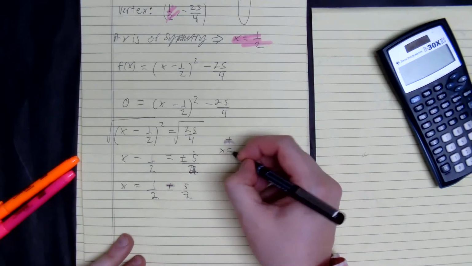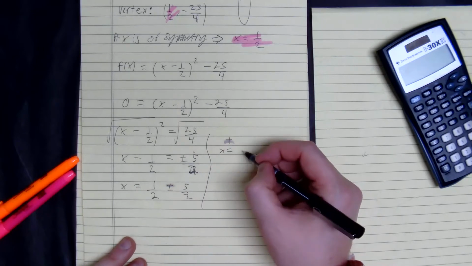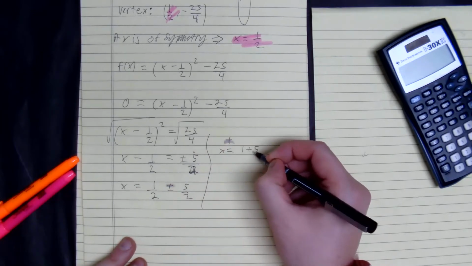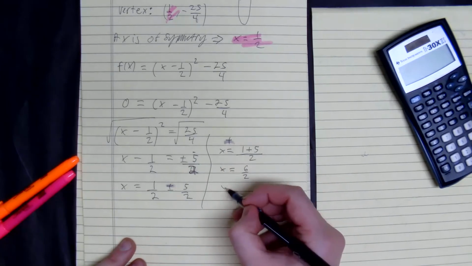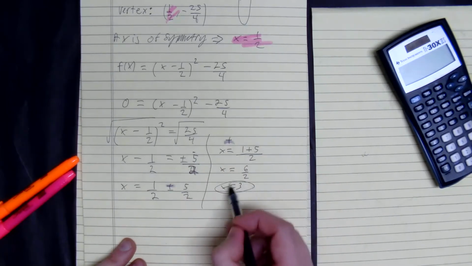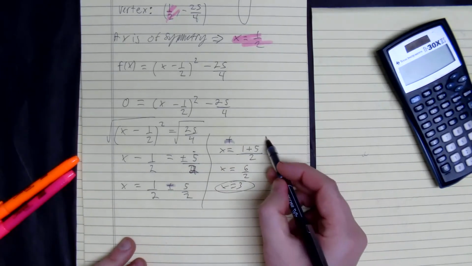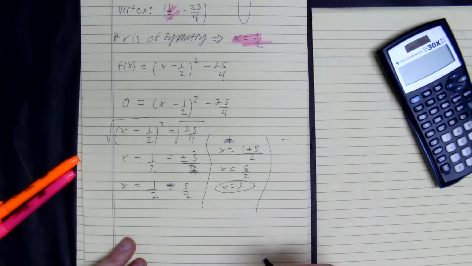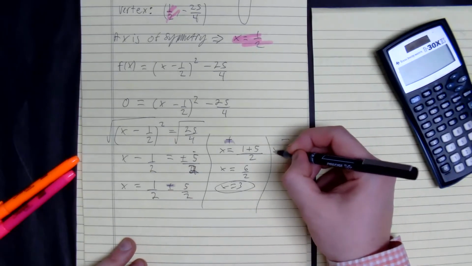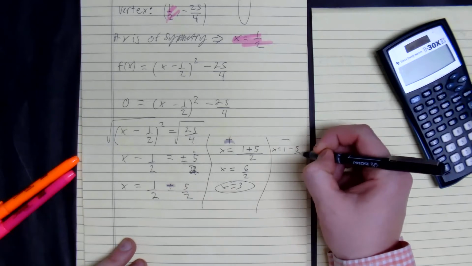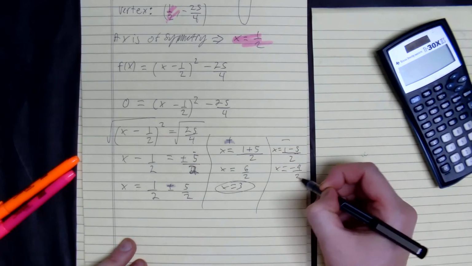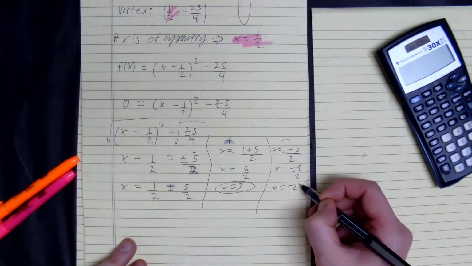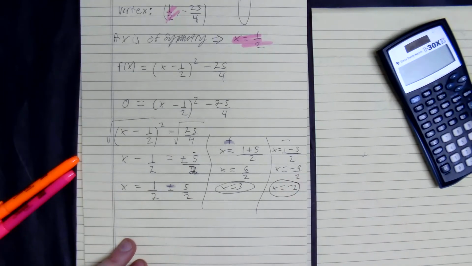So we get x equals 1 plus 5 divided by 2. x equals 6 divided by 2. x equals 3. So our first root is 3. And then we have our negative. That would be x equals 1 minus 5 all divided by 2. x equals negative 4 divided by 2. x equals negative 2. Very nifty.